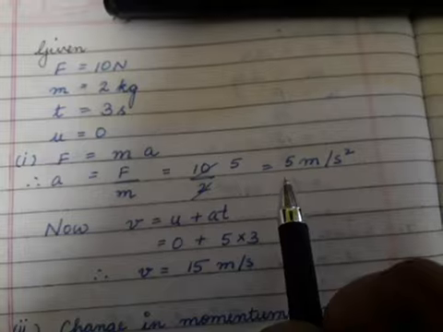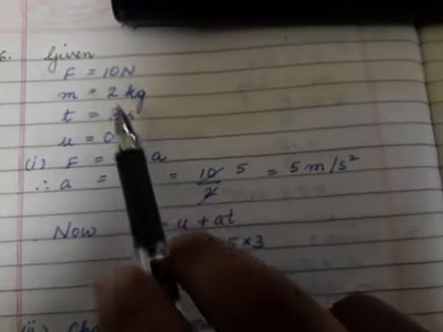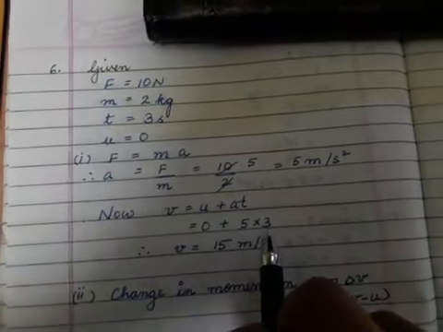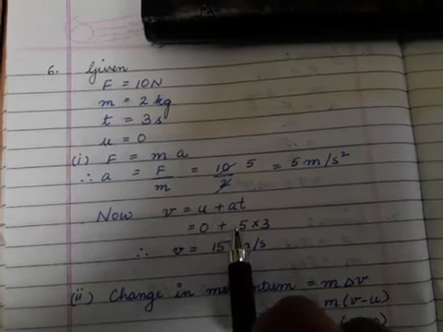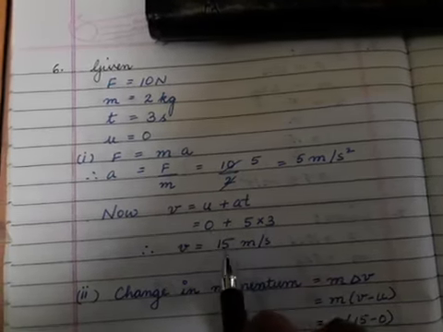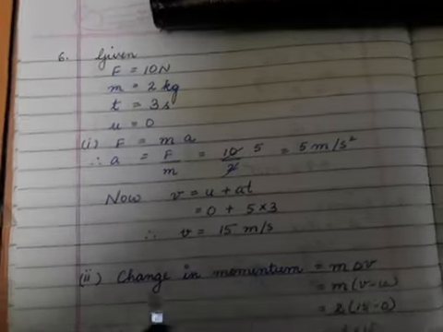Clear? After that put the value there, and for how many seconds is it? 3 seconds. So put the value here, 3 seconds. v is equal to 15 meter per second. 0 plus 5 3s are 15, no? So 0 plus 15 is 15 meter per second. Clear?